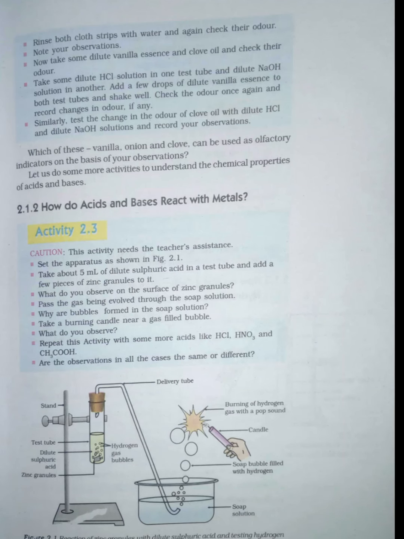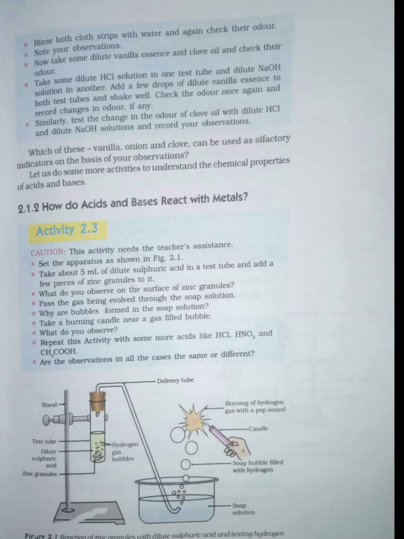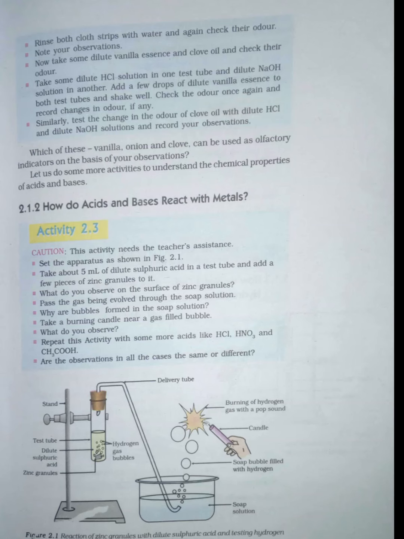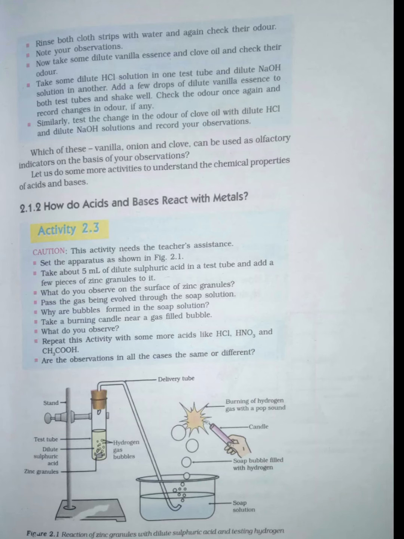Page number 19. Rinse both cloth strips in water and again check their odor. Note your observation. Now take some dilute vanilla essence and clove oil and check their odor. Take some dilute HCl solution in one test tube and dilute NaOH solution in another. Add a few drops of dilute vanilla essence to both test tubes and shake well. Check the odor once again and record changes in odor if any.